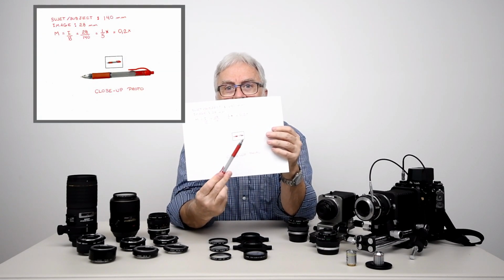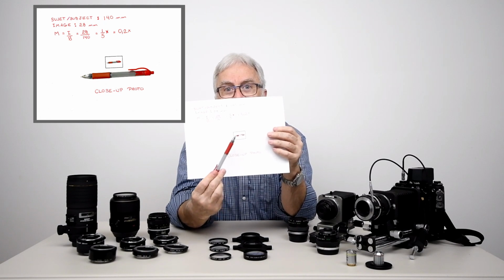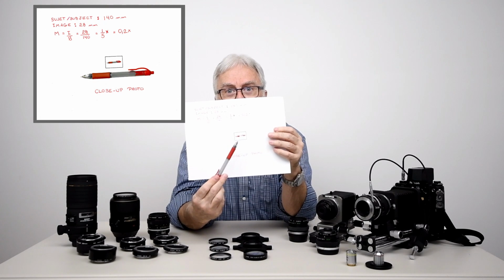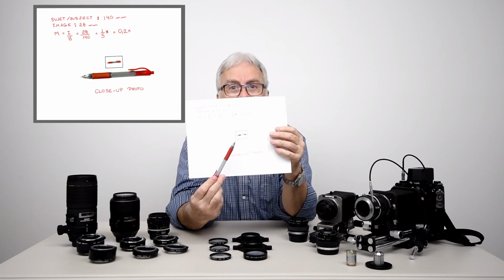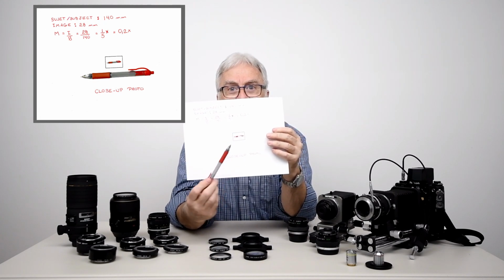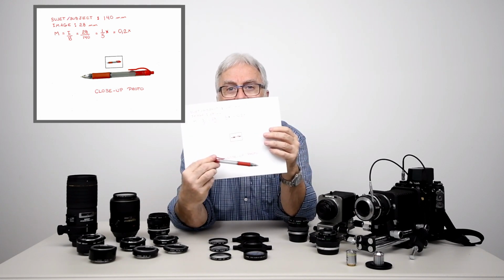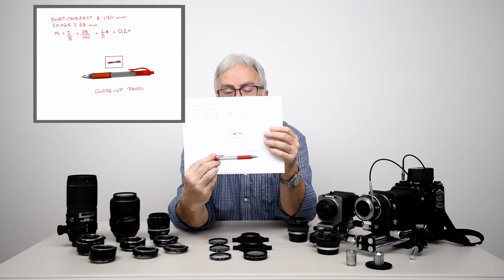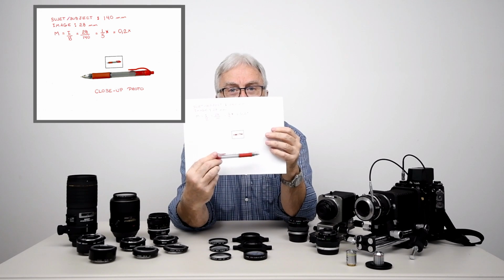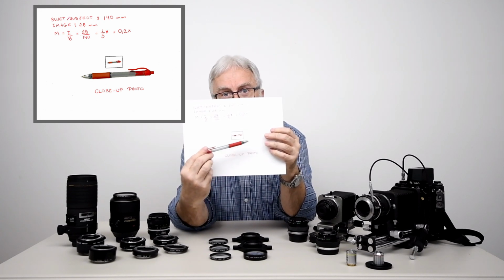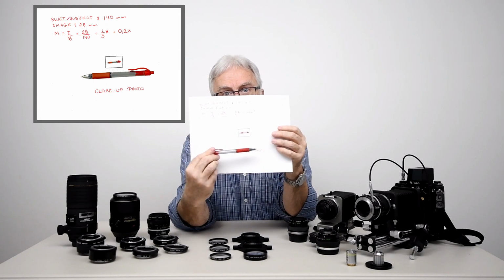It's not very big, but it's a sensor, and inside the rectangle you see there, which represents the sensor, I have an image of this pen. The image of the pen is smaller than the pen itself, so I have a magnification ratio of the size of the image divided by the size of the pen.